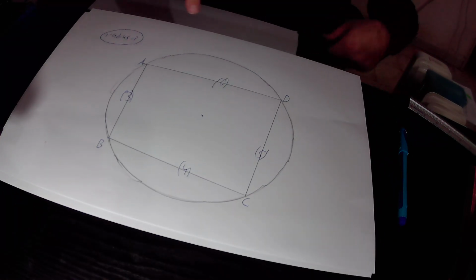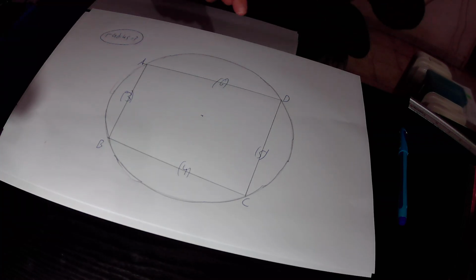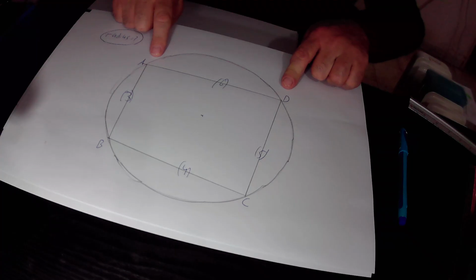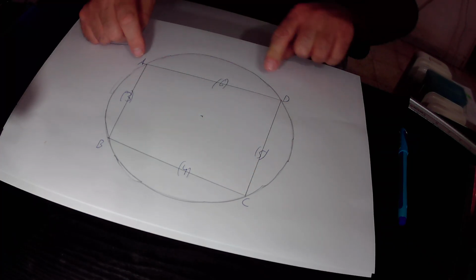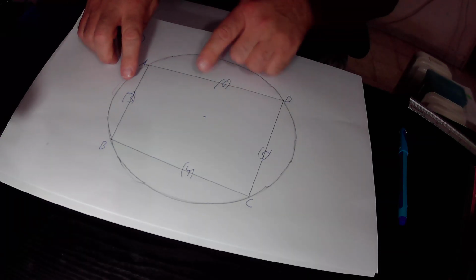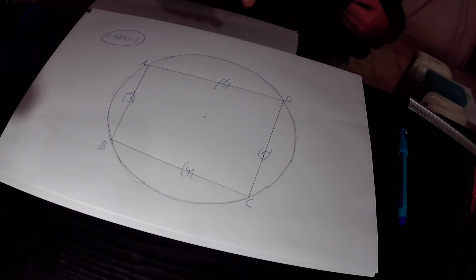Quadrilateral ABCD is described by this circle. Side AD of quadrilateral ABCD equals 6 units in length. Side AC equals 5 units. Side AB equals 4 units. Side BC equals 4 units. Again, our task is to find out the radius of this circle.